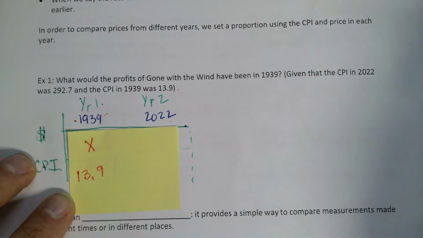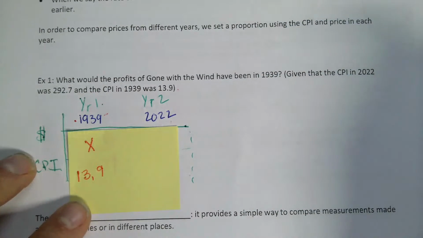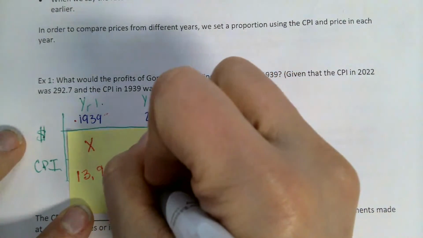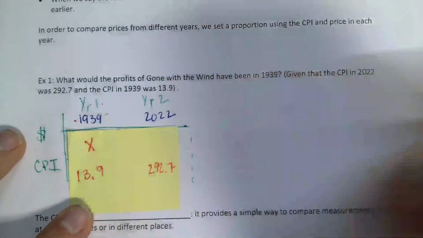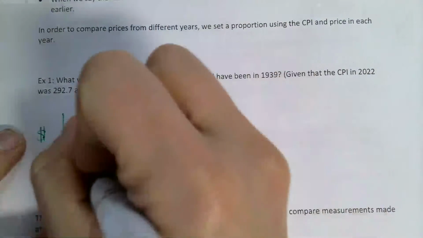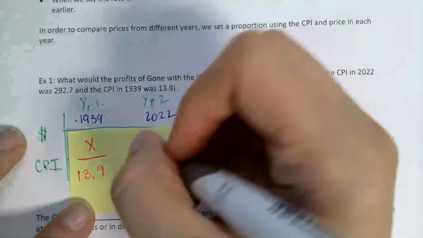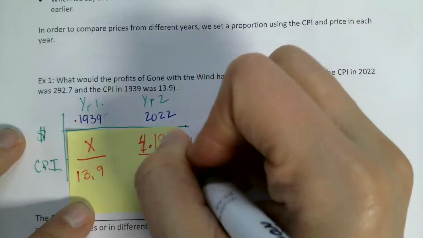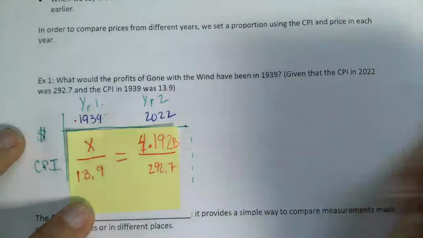But I do know, oh no, it changed it, sorry. In 2022, our CPI index is 292.7, and our value in dollars was 4,001.192 billion. I'm going to put a B for billion.